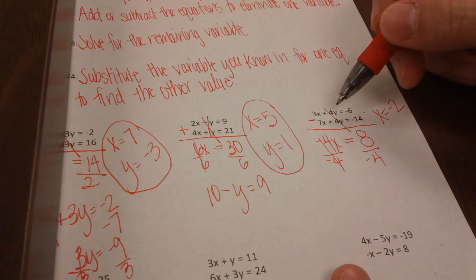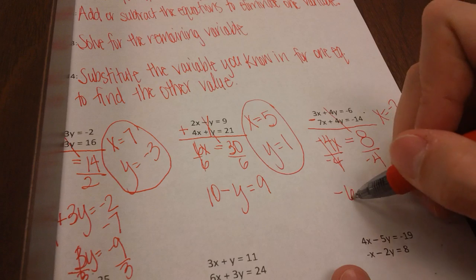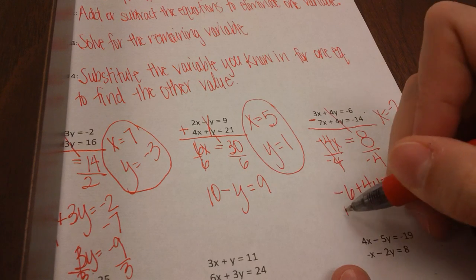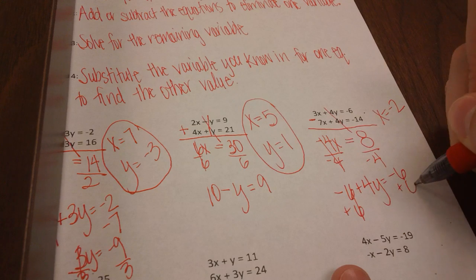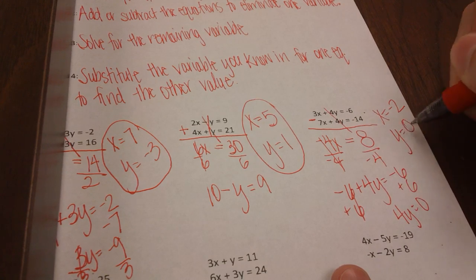And then I can fill in that x to figure out my y value. So 3 times negative 2 is negative 6. Add 6 to both sides. 4y equals 0, so y equals 0.